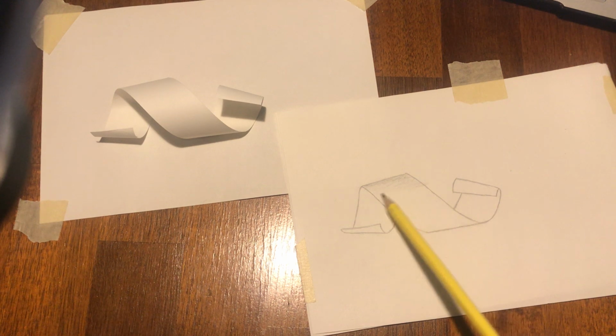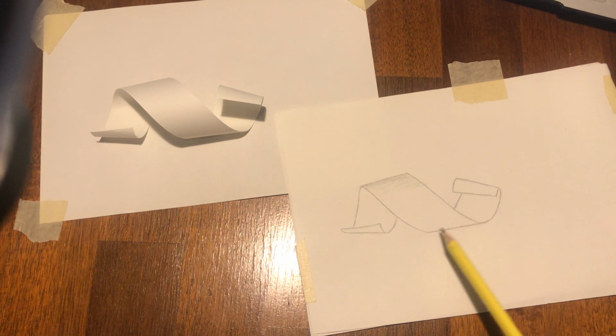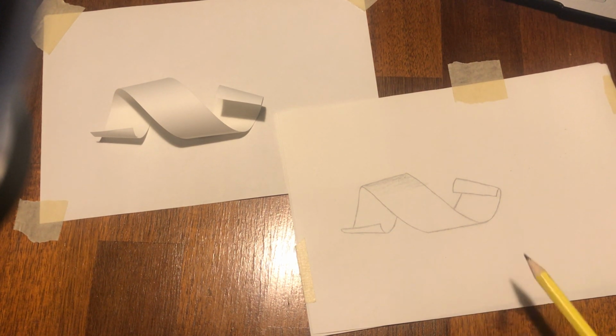All right, I'll leave it there-ish. And then I'm going to come back down and add a little bit down on the bottom too.